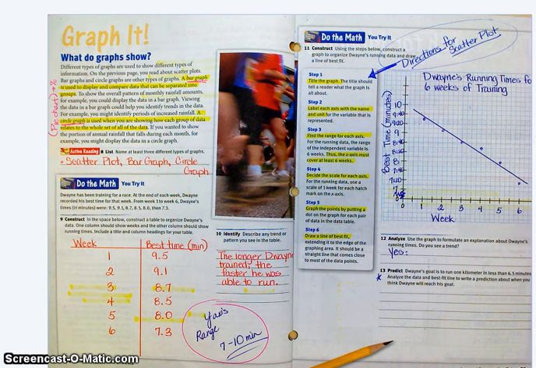Number 10, identify, describe any trend or pattern that you see. Well, basically, the longer that Dwayne trained, the faster he was able to run. Now, obviously, if he keeps training, he's not going to get to the point where his time is all the way down to 0. But for right now, he's increasing his speed and he's running in a shorter amount of time. So let's look at page 75.